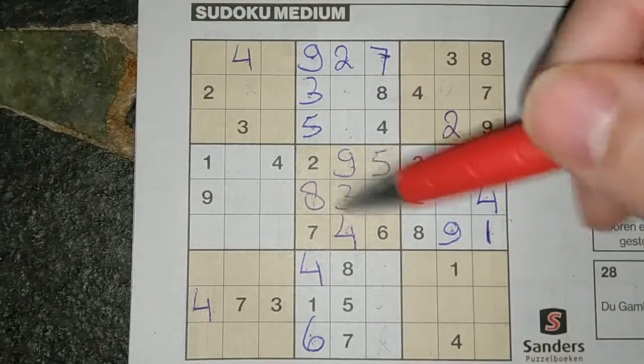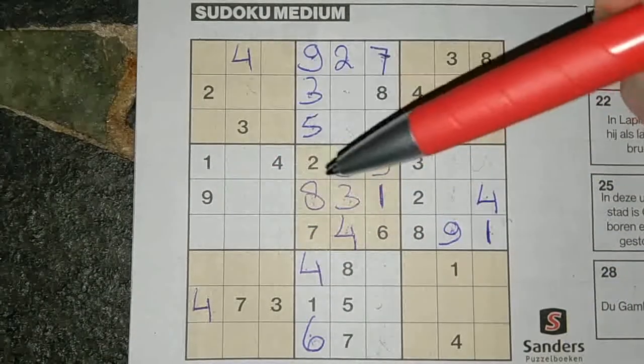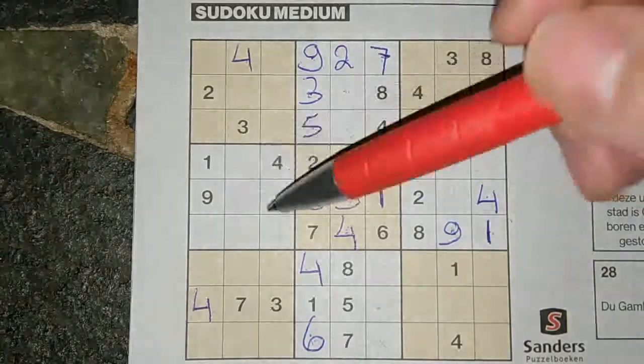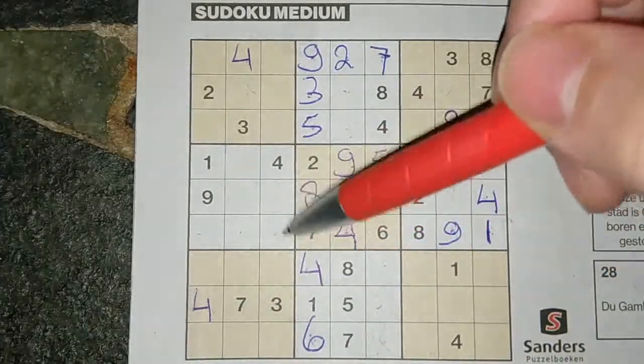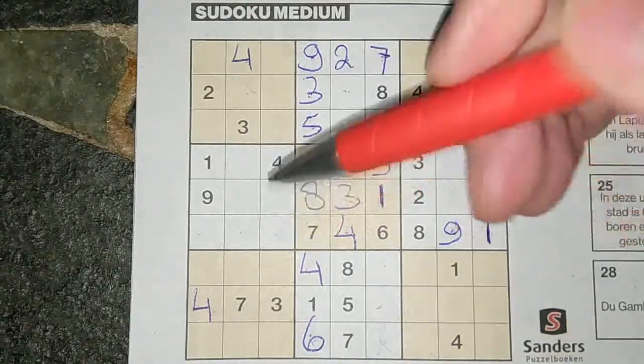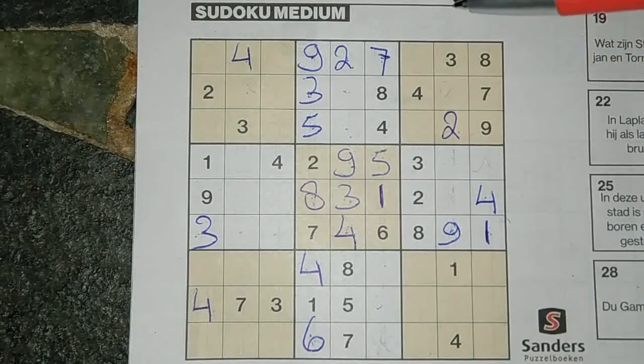3 in this row, 3 in the middle row. So in the row below, the only 3 places for a 3 are here, here or there. But I see here 3, no 3 there. Here 3, no 3 there. Only place for the 3 should be there.